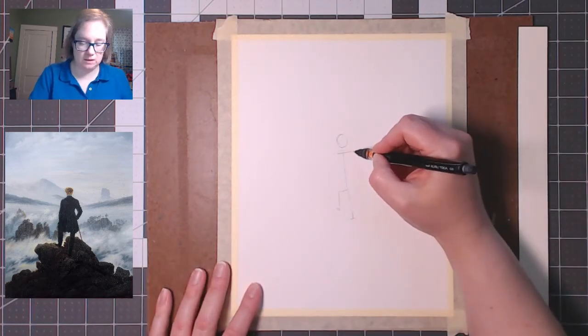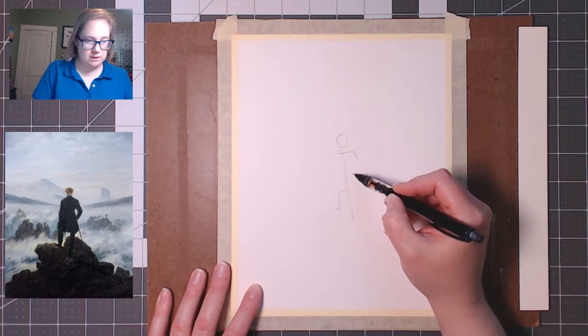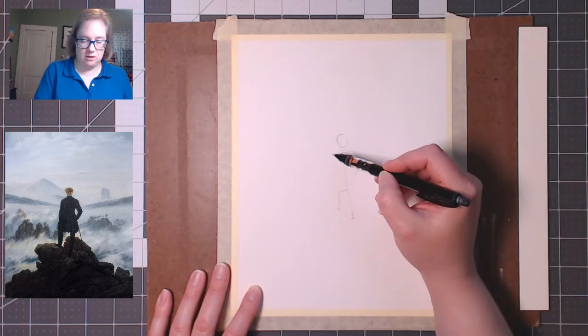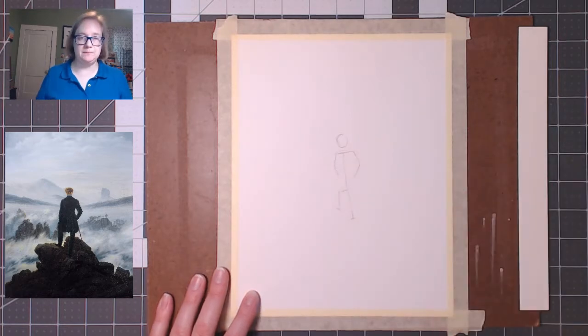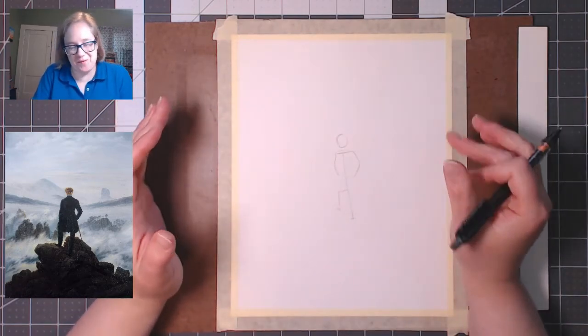Now this arm is coming from his shoulder. I'm going to do this. He has it cocked to the side. And it comes down about a little bit before his hips. We'll say it's there. And then this one comes kind of straight down and then bends in a little bit. And this is kind of the skeleton of what we're going to be doing.